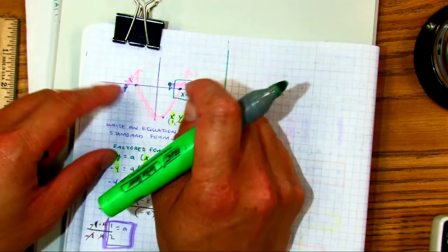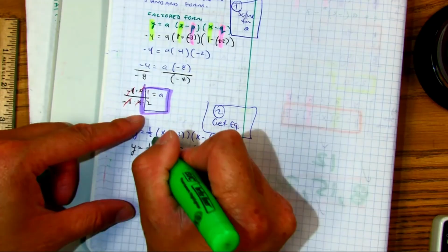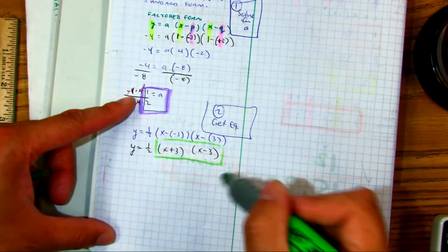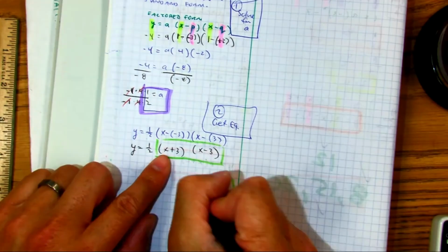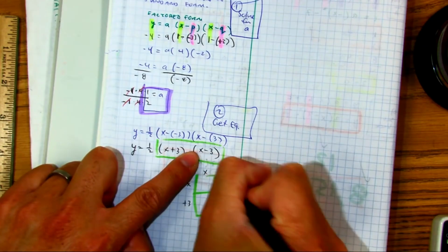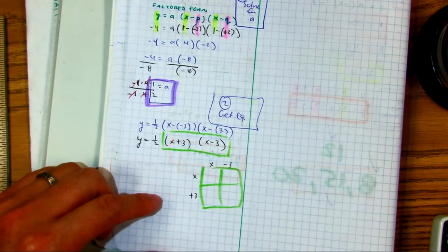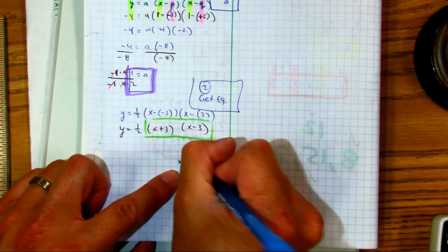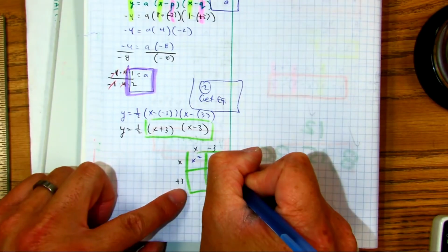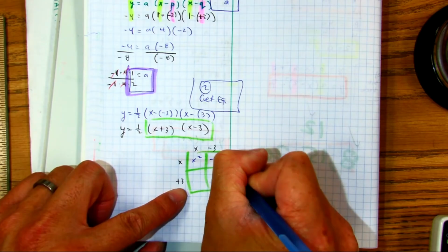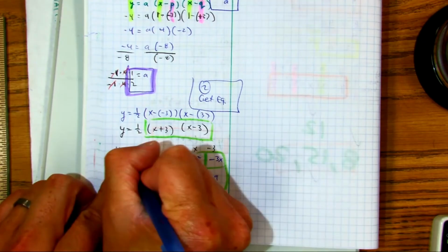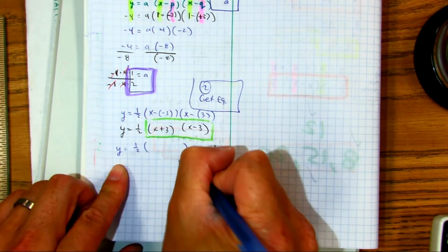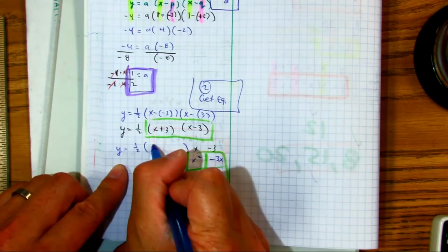The clues tell us to use factored form to get an equation, so this would be factored form, but I need to get rid of these parentheses. So I'm just going to do the box. X times x, x times -3, 3 times x, 3 times -3. Multiply. Y equals 1/2. Combine like terms, what do you get? X squared minus 9.